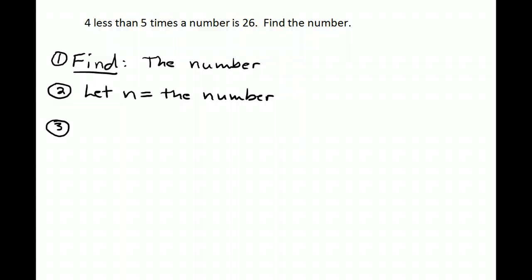Now let's translate it piece by piece. When you see 4 less than, that should tell you to put a -4 out the back door, because 4 less than a number means you're going to start with your number and you're going to take away 4. Okay, so it's 4 less than what? 5 times a number. So 5 times a number is 5 times n, or 5n.